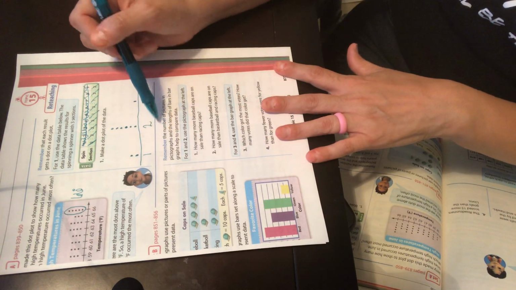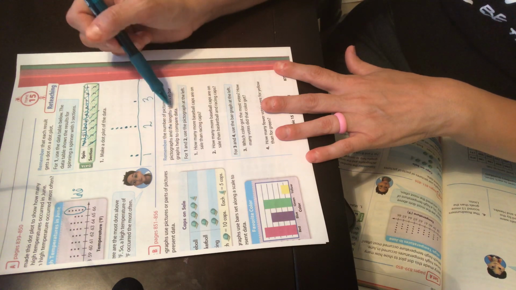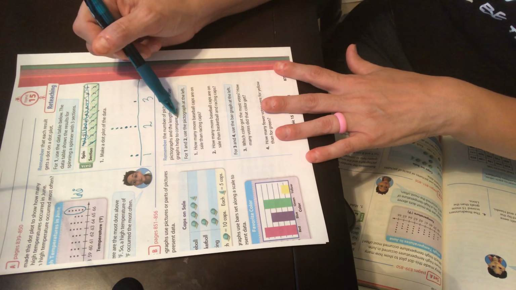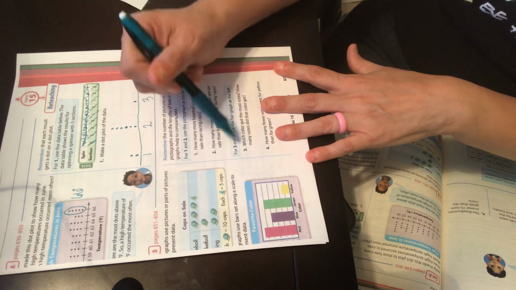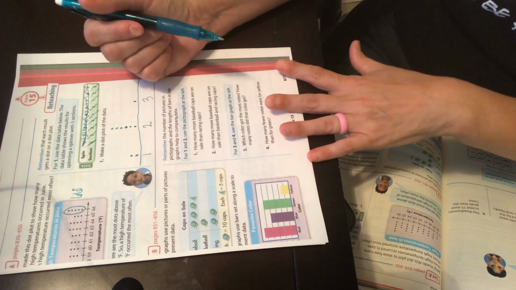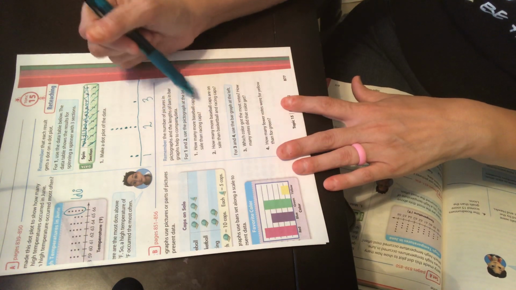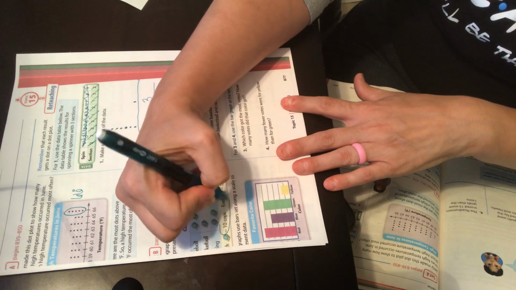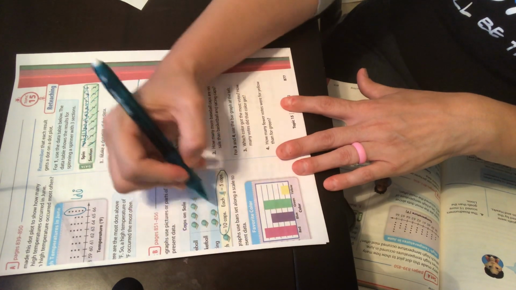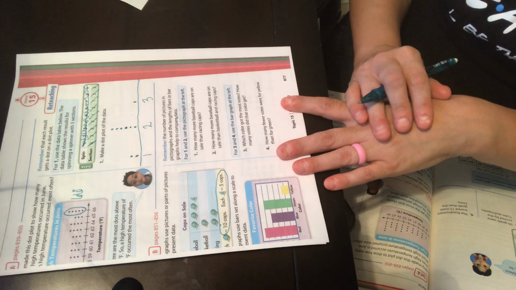Now, it says, remember, the number of pictures in the pictographs and the lengths of the bars in the bar graph help you compare data. For 1 and 2, use the pictograph to the left. For 3 and 4, we're going to use the bar graph, okay? So it says, how many more baseball caps are on sale than racing caps? Guys, remember, the key is most important. So are there any numbers on this side, yes or no?